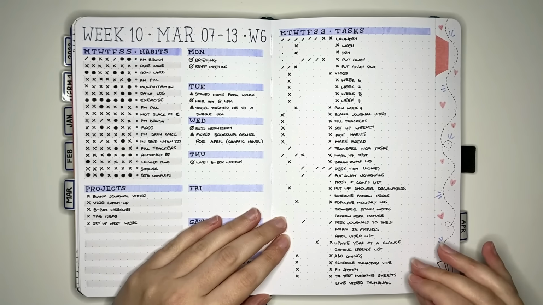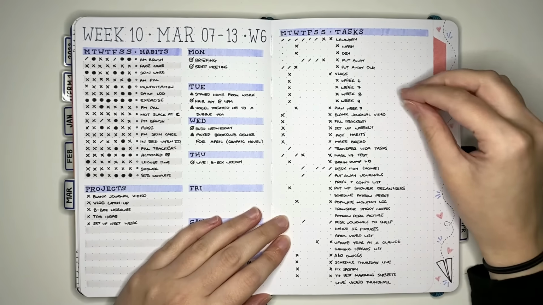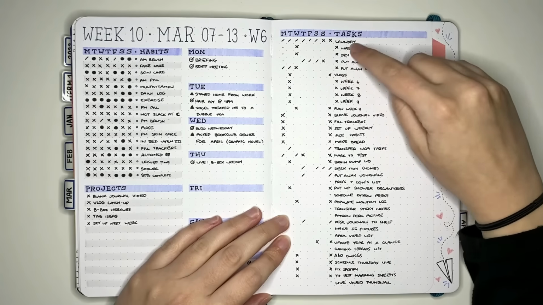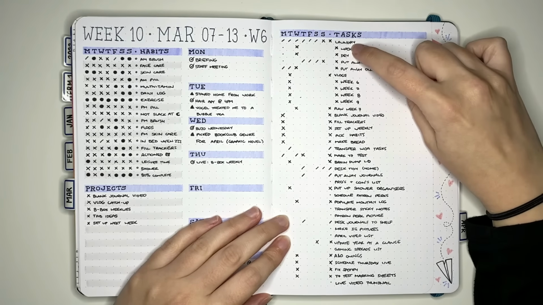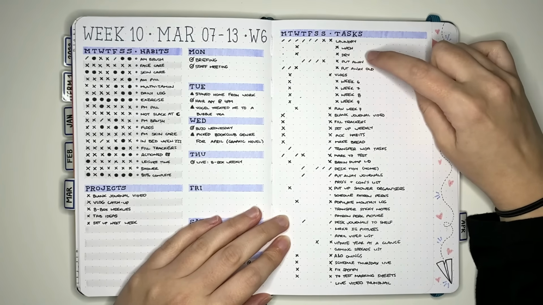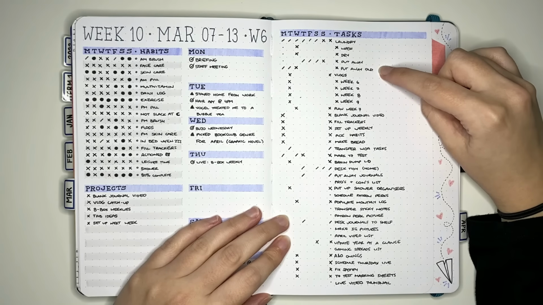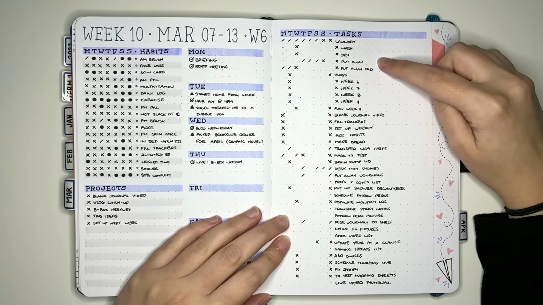Something else that I also like to do when I'm using the Alastair method on my weekly spreads is to nest my tasks. So for instance, we have a main task here, which is laundry, and then underneath this I put an indent to write out wash, dry, put away, and put away old. This is so I can see that the laundry task is actually made up of 4 smaller tasks.